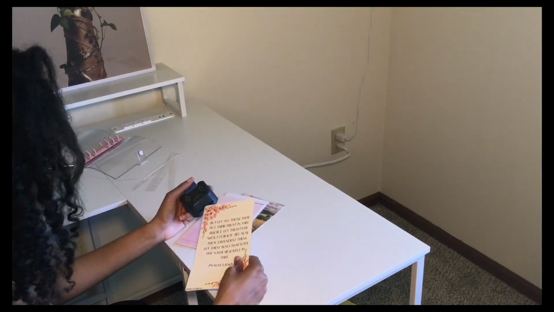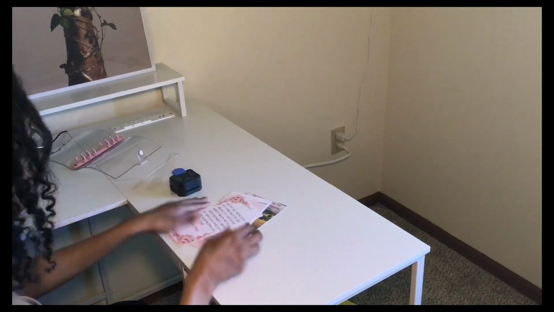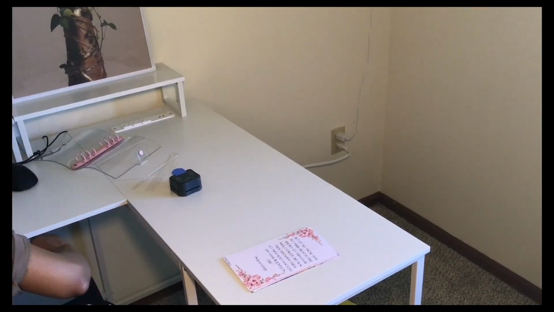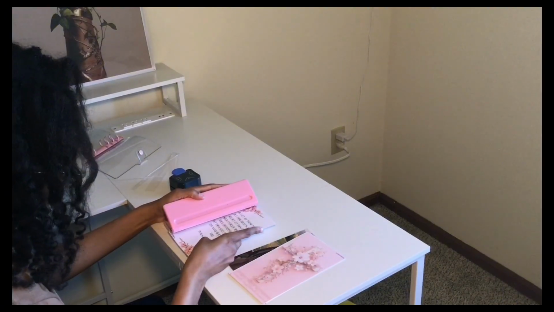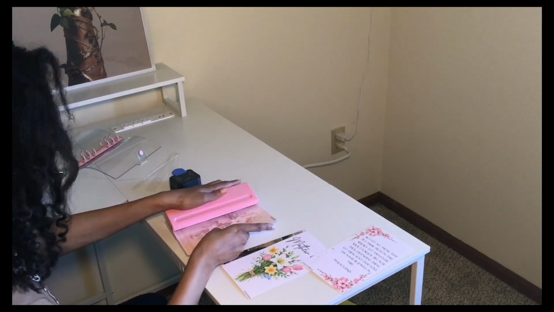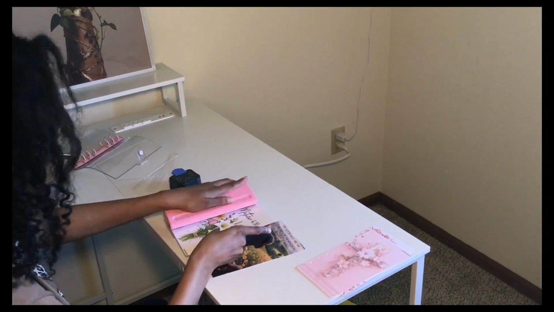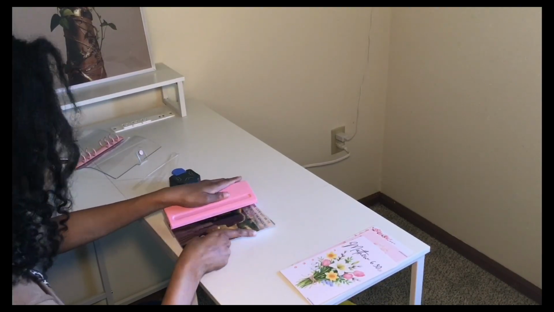And then you would take your rounder. I would say that this rounder doesn't really work well, I had to push it a few times because the laminate is a little bit thick. And then I put my hole puncher. I did have a different hole puncher, a heart-shaped one, but that wasn't working. It just wasn't working. I had to go in a few times with this.